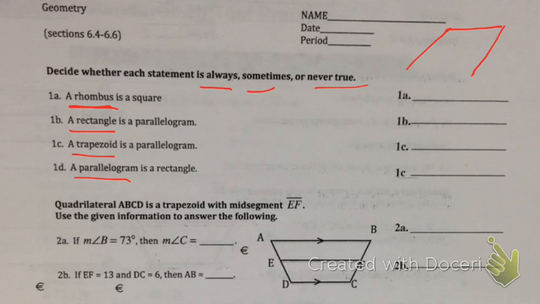So I'll just draw a really rough one right here. Let's say the sides are congruent. That's a rhombus. You know that. I can push this upper right-hand side, and I can push it into the shape of a square. So a rhombus doesn't have to be a square, but it could be shaped like one. So it's sometimes a square.